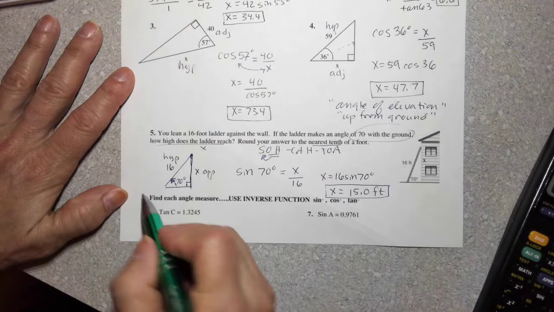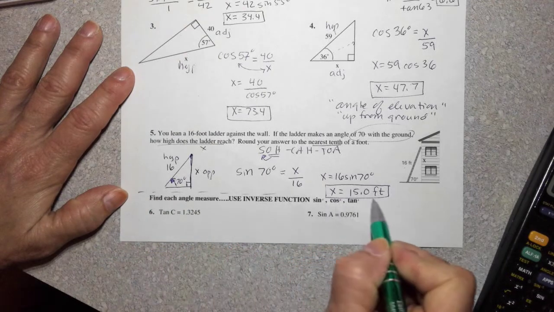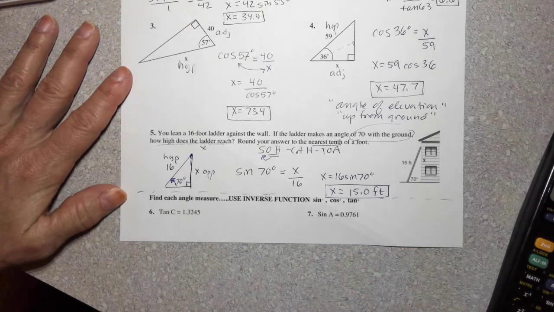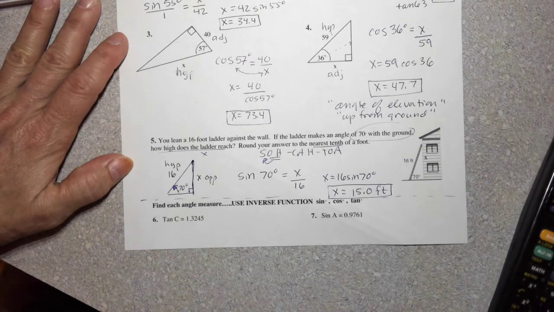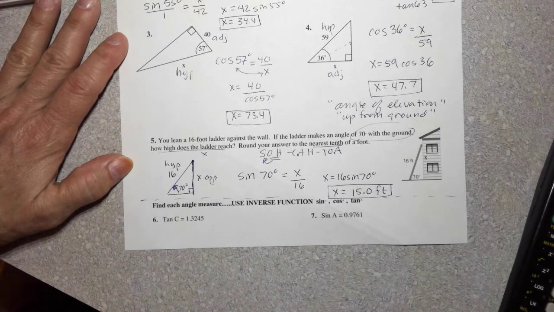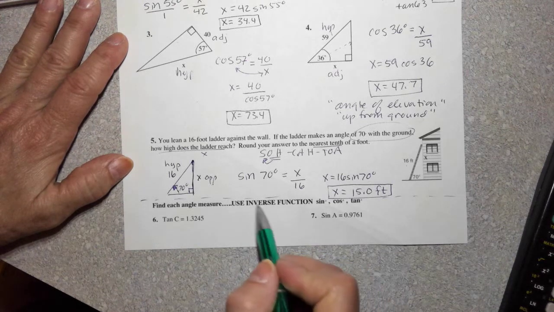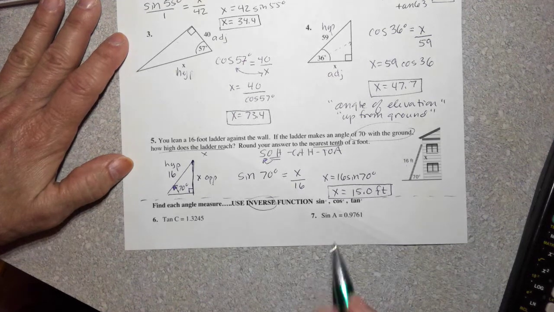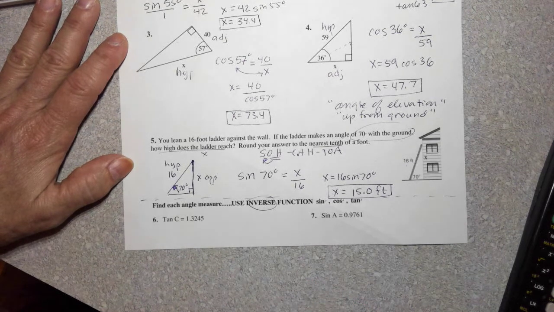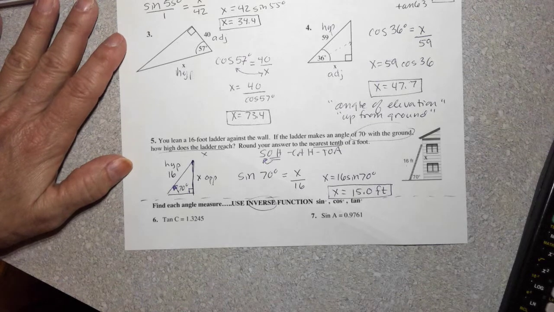Okay, so in terms of kind of a topic, I suppose you could call that the end. So if you want to quit now, you certainly can. What we did was using SOH-CAH to find sides. Going forward, we're going to be doing inverse in order to find angles. And so I'll make a separate video of that so that you can watch it at a different time.